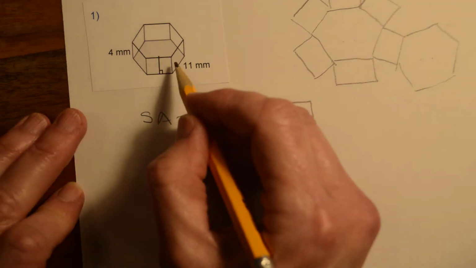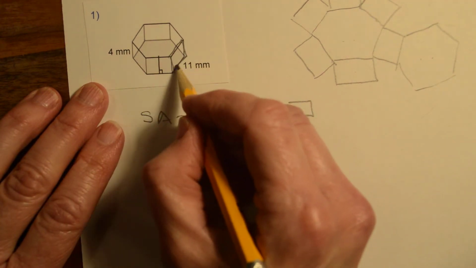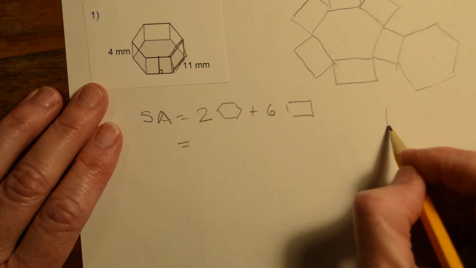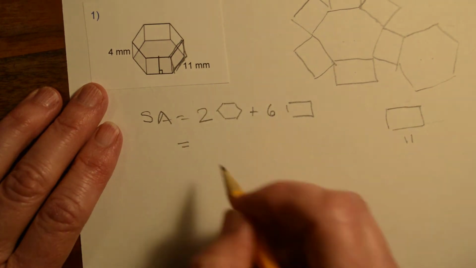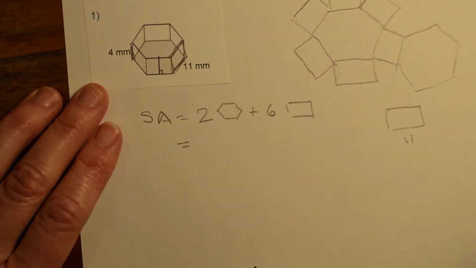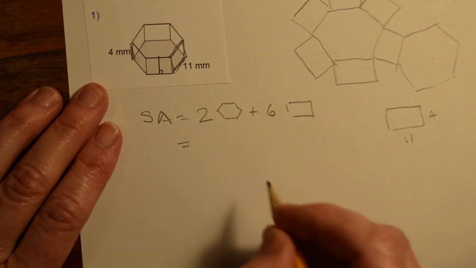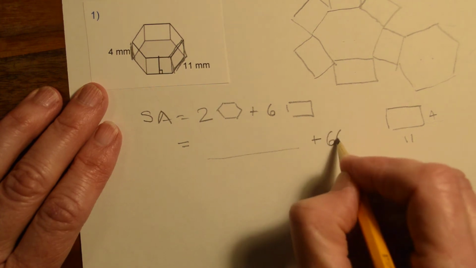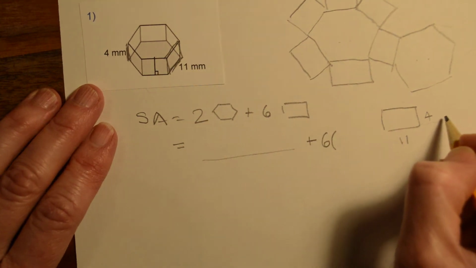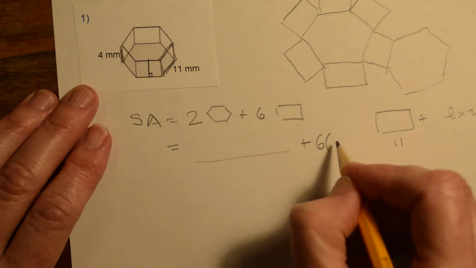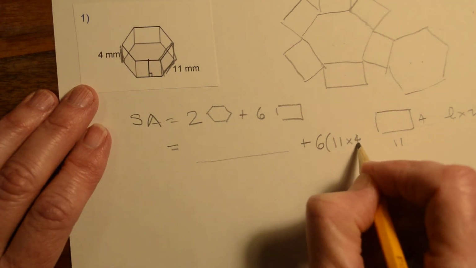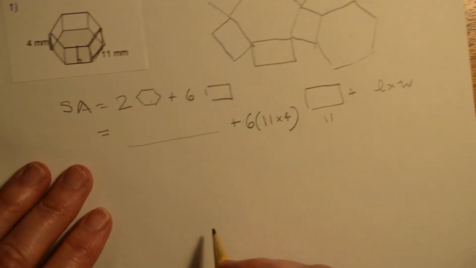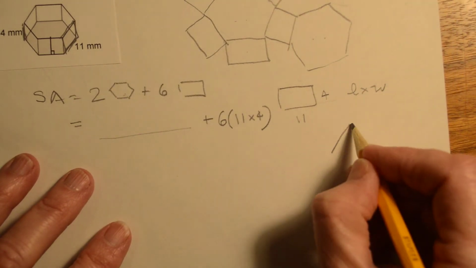So what you should see is that if this is one of our rectangles, the base of it is 11 and the height of it is 4. We see that on the other side over here, right? So we're going to have, and I'm going to leave plenty of room here, 6. Again, the formula for a rectangle is length times width, so we've got 6 times 4 times 11. This is a bear, so let's do that off to the side here.